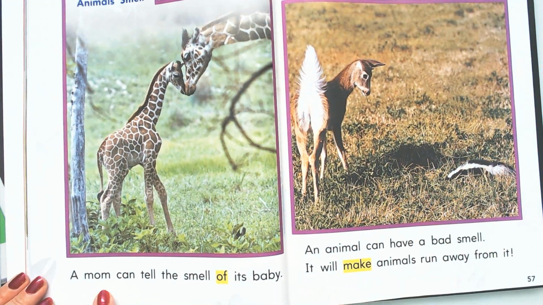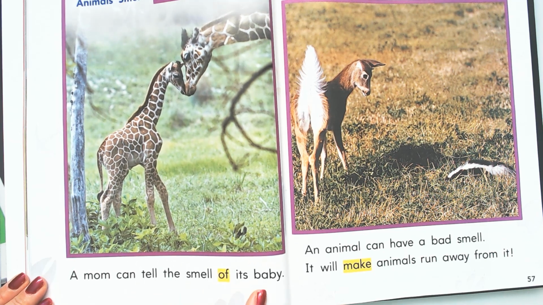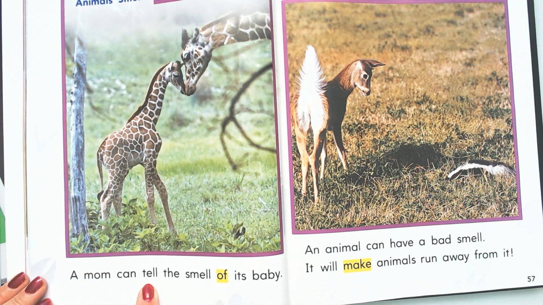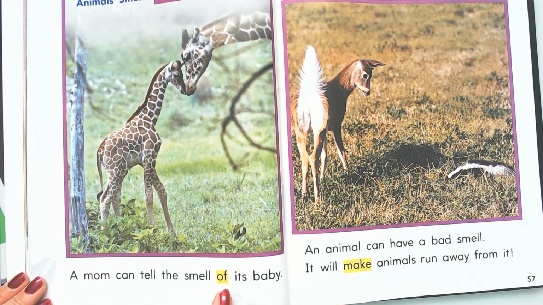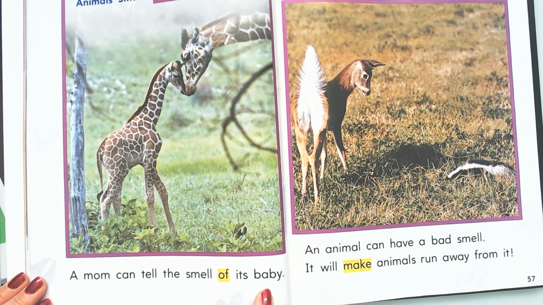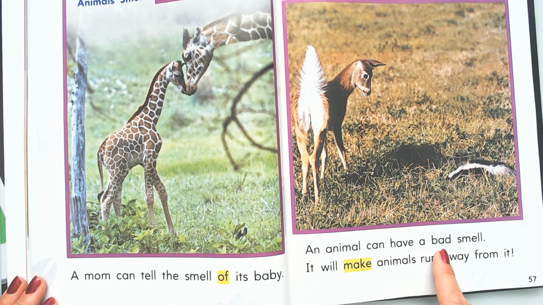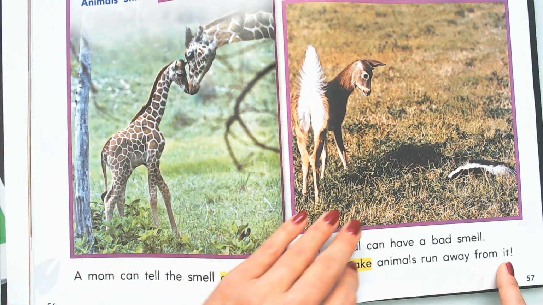A mom can tell the smell of its baby. An animal can have a bad smell. It will make animals run away from it.